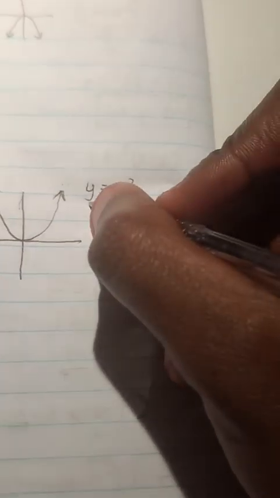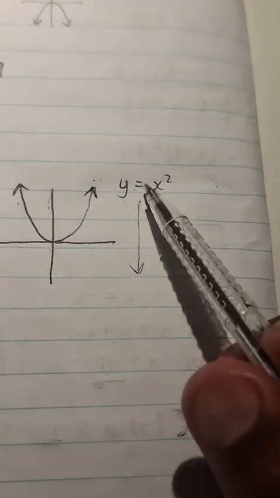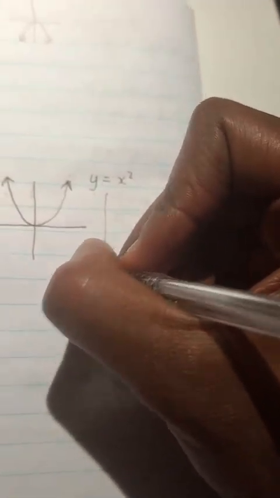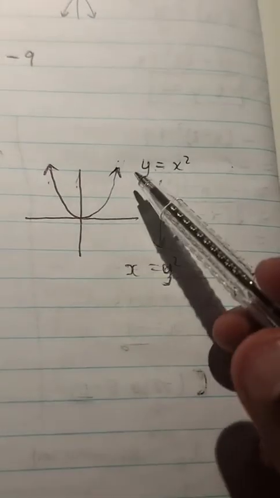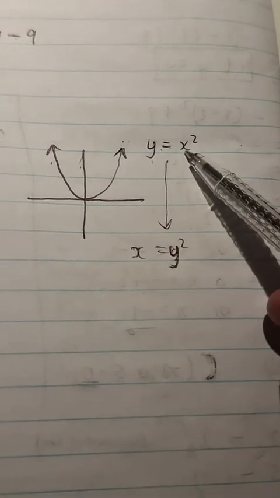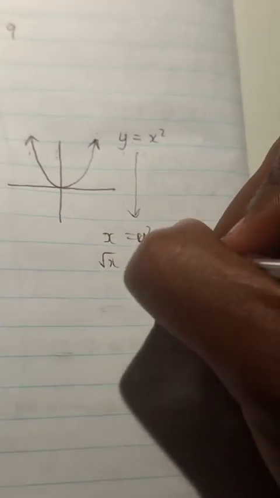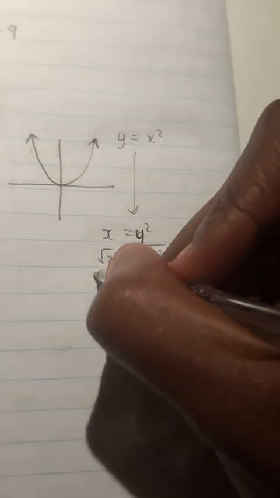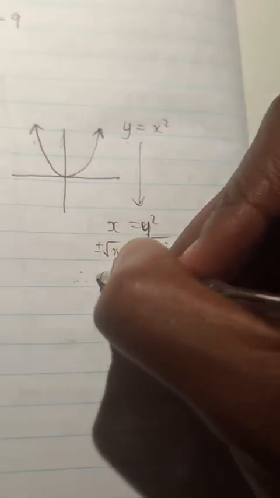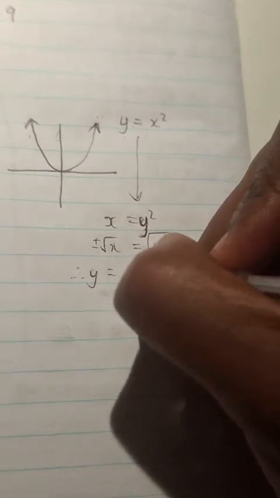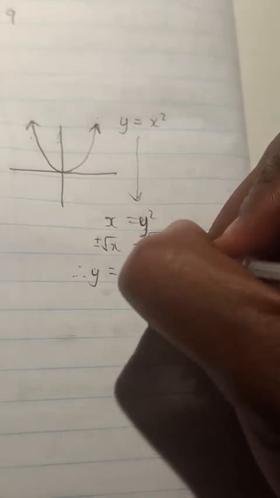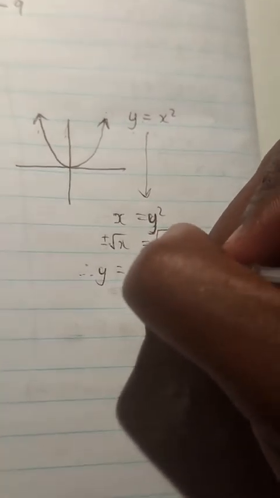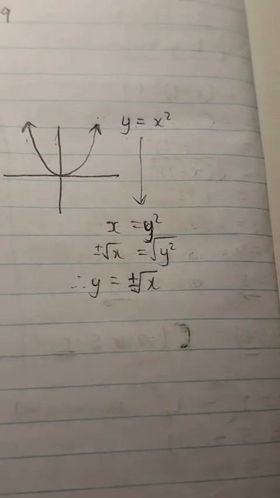If you were to express the function as its inverse, how do we do that? We would first obviously swap the x and the y. So in the place of x, y, we have x. In the place of x, we have y. Then we make y the subject. How? We take the square root on both sides. And then there's plus minus. So that means, therefore, y is equal to plus minus the square root of x. Okay, I hope that makes sense. Do you see that, right?